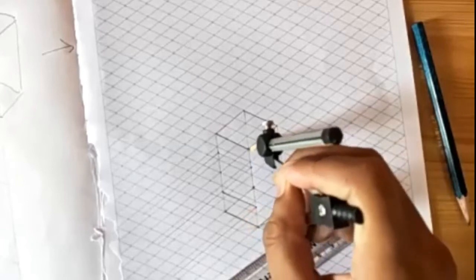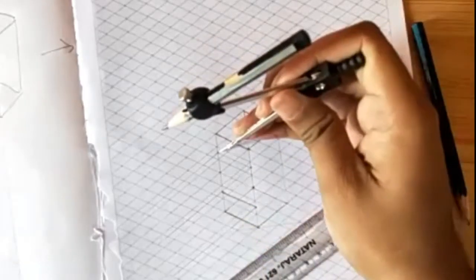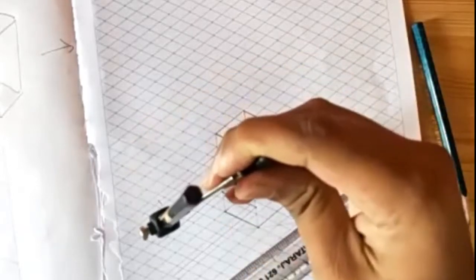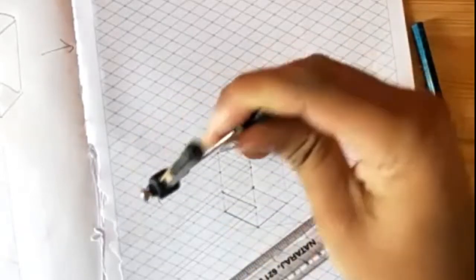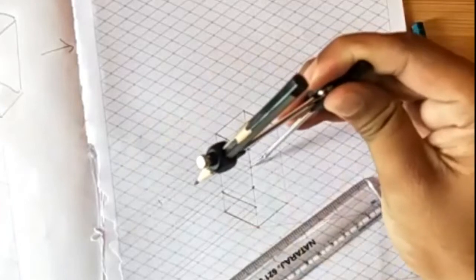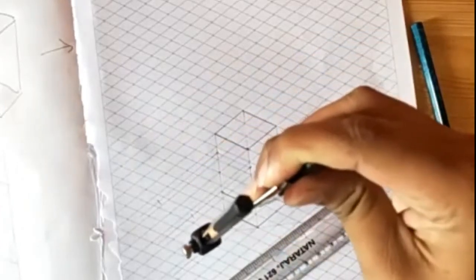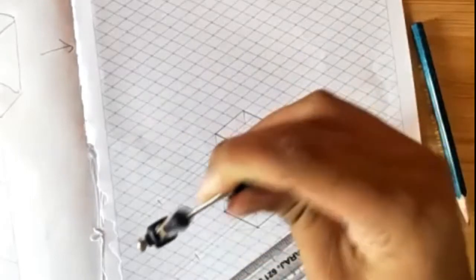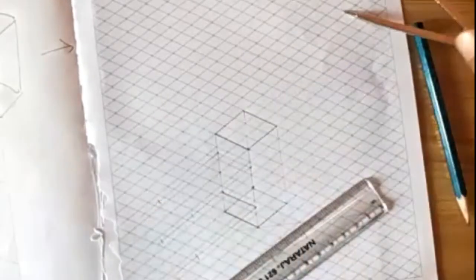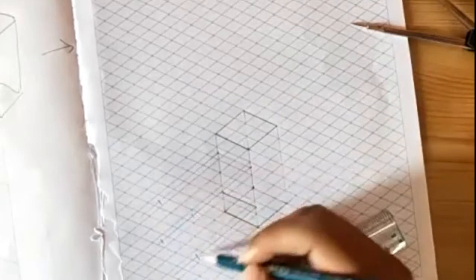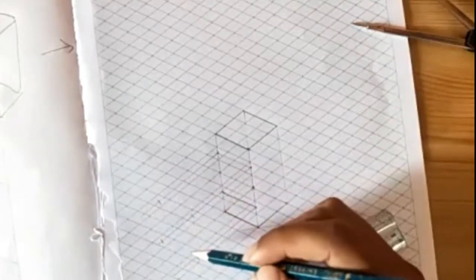Measure 6 boxes. Fine. From all the 4 corners, cut 6. This is the first corner. From this first corner, I have cut 6. From the second corner, I have cut 6 boxes. Again, from the third corner, it will be 6 boxes. The fourth corner, it will be 6 boxes. Fine. You got these 4 points. Join these 4 points.